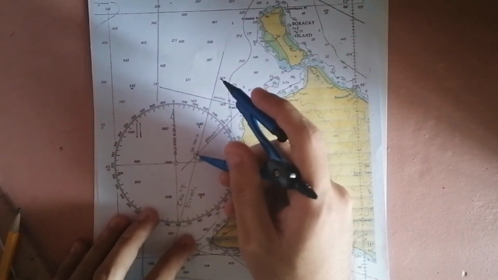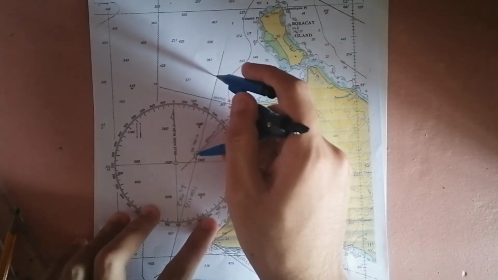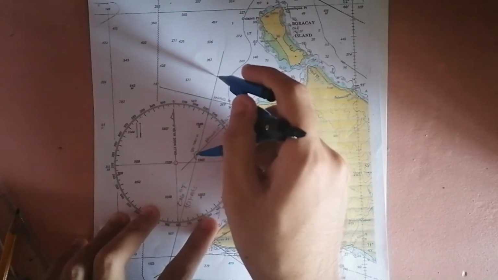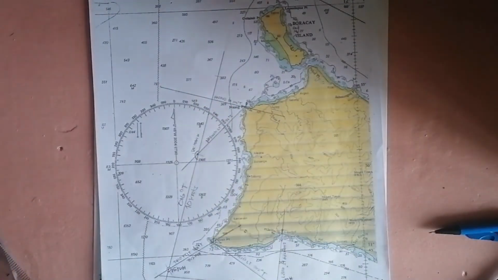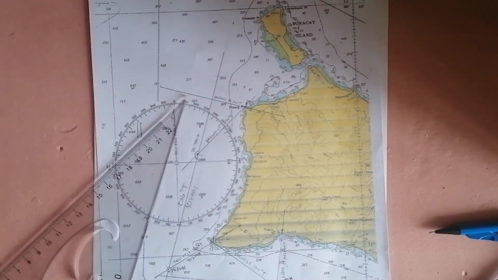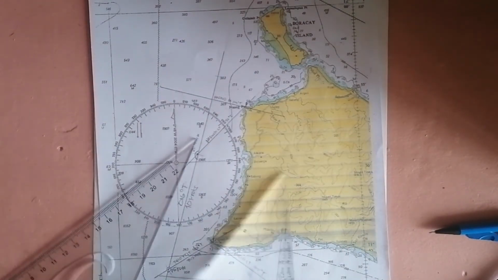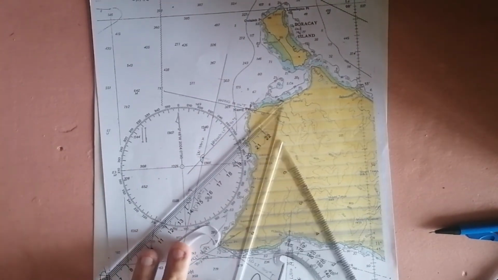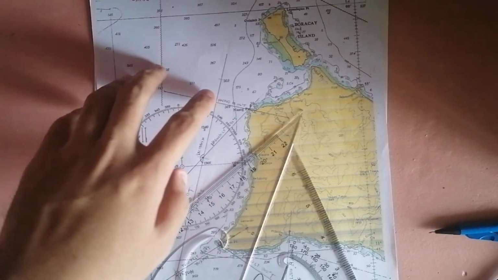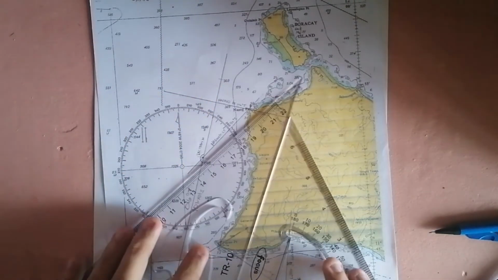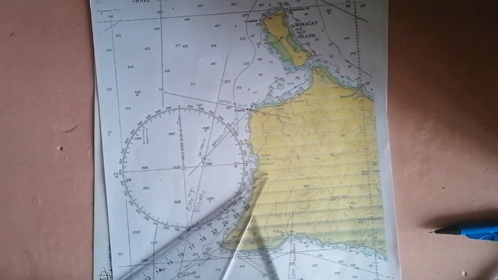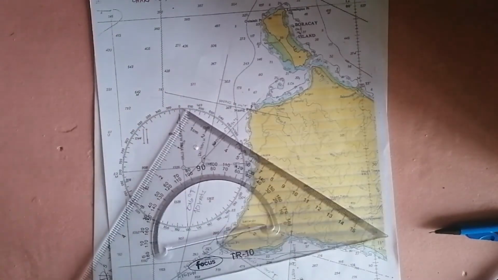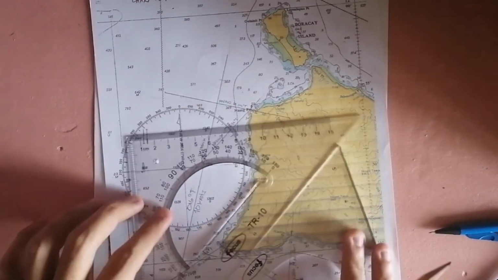So this will be the 1624 hour. Then we need to transfer the first LOP to here to find the running fixed position of the ship. So this is 46 degrees. Again, we need to find 46.